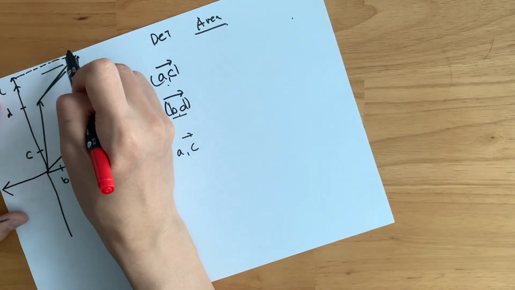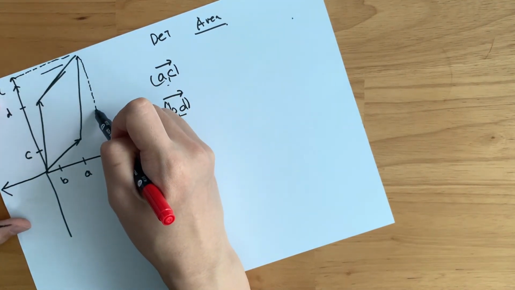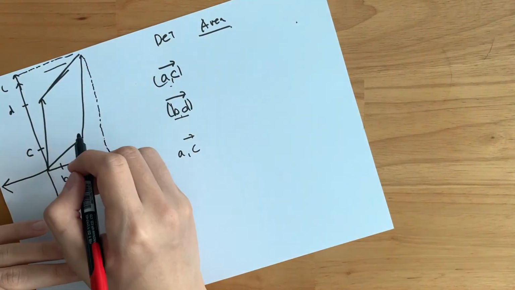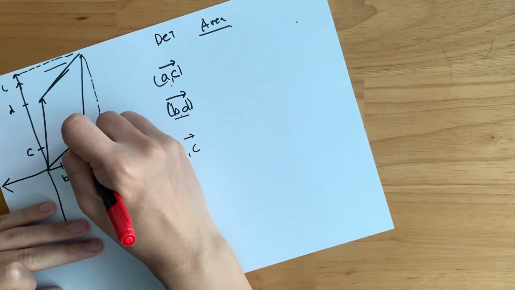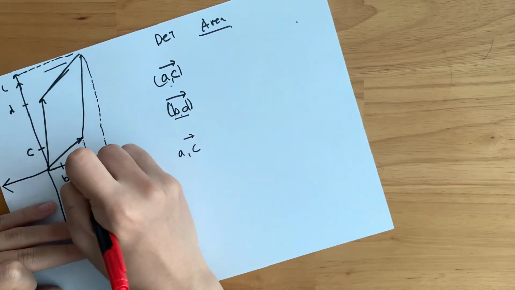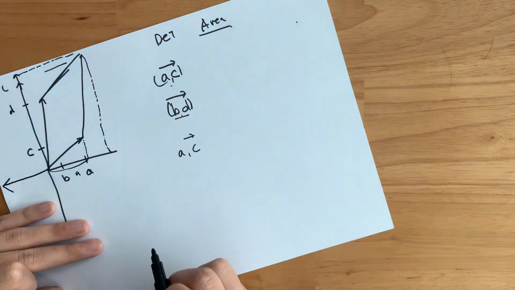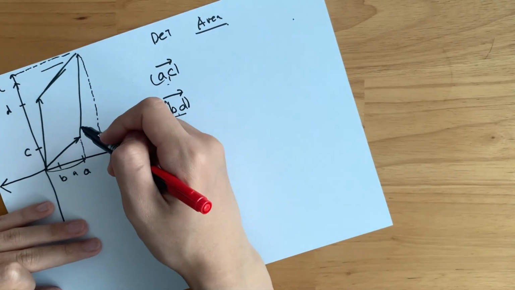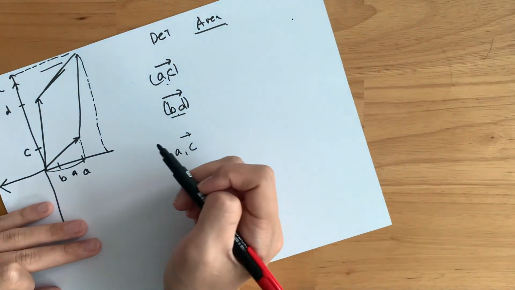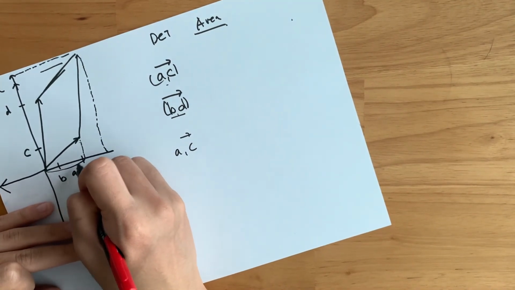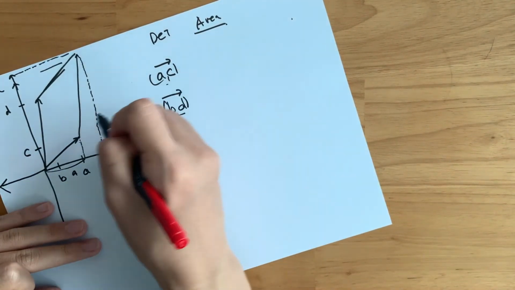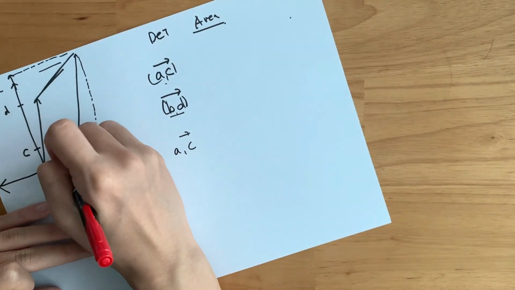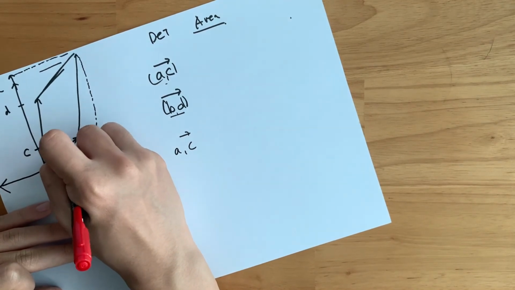Then we have a graph like this. We know that this part is A, and I want to find the area of this part. How are we going to find it? This length is A, and this Y component is C. Since this is a right triangle, this area is AC divided by 2.